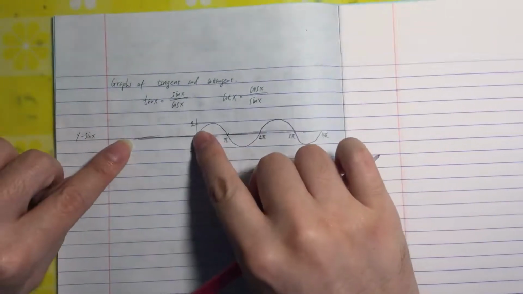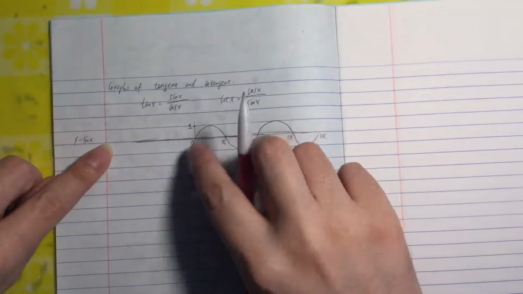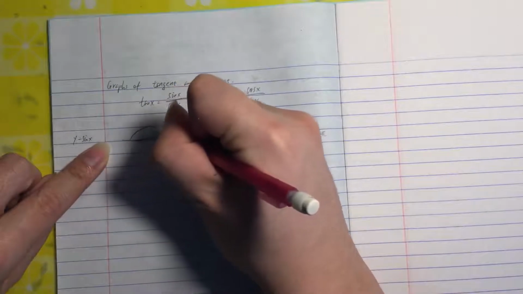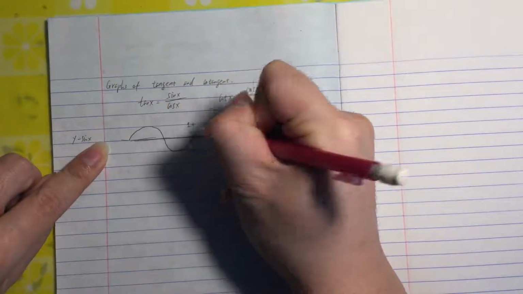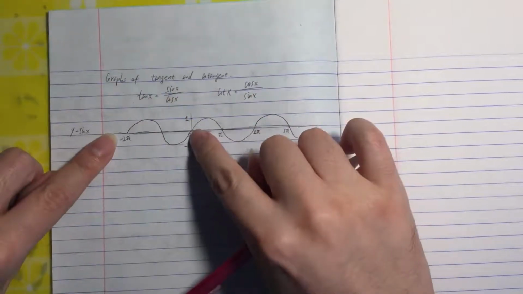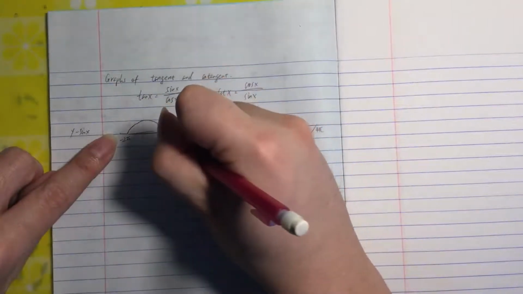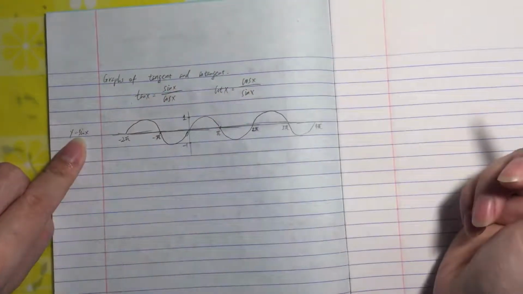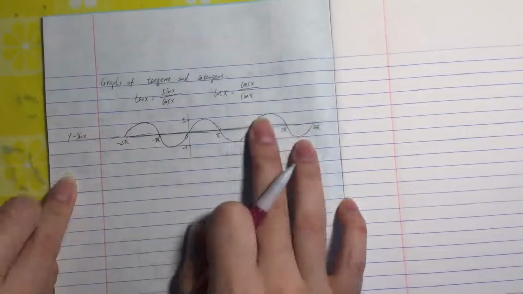And before 0, the graph also looks the same. That's from 0 to -2 pi. In the middle here is -pi. That's the sine function. And the cosine function looks like this.